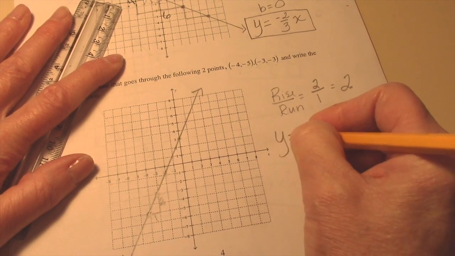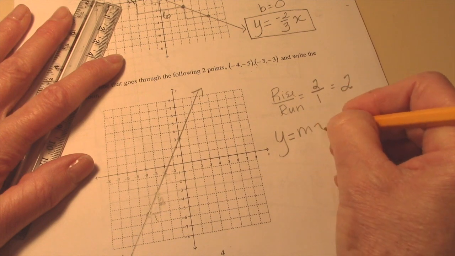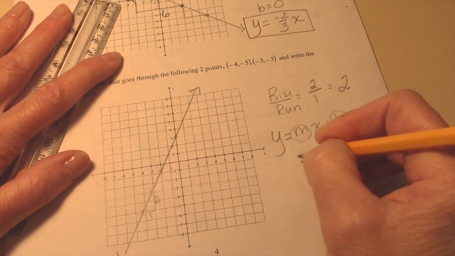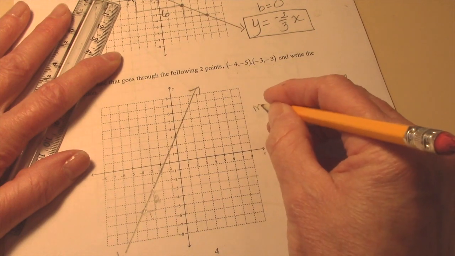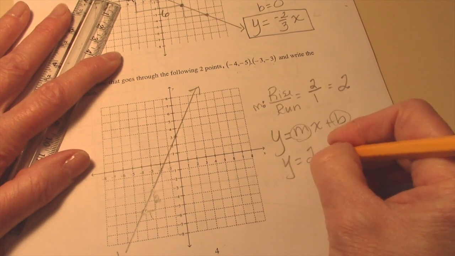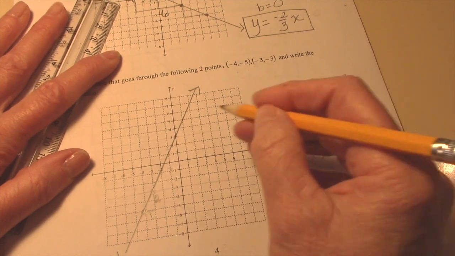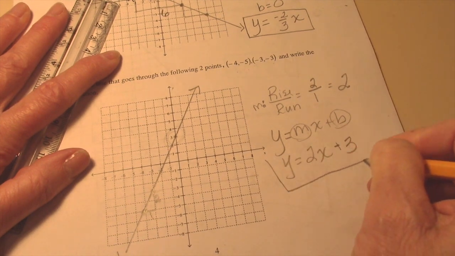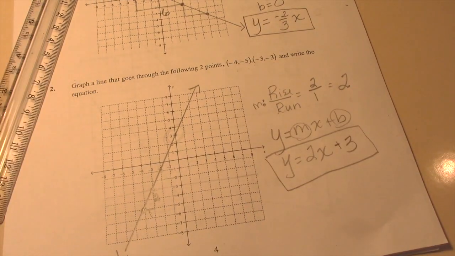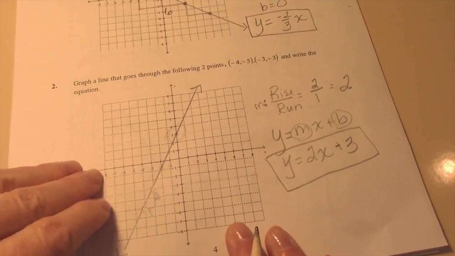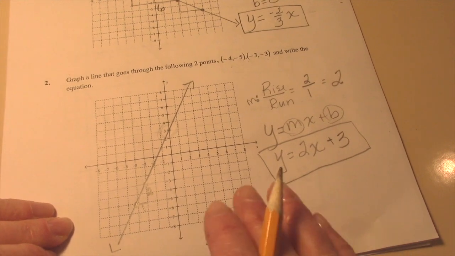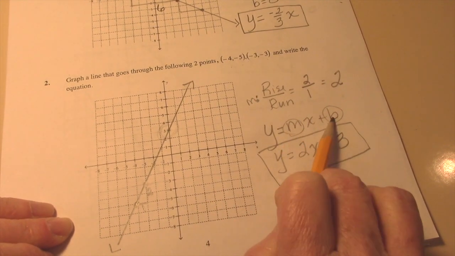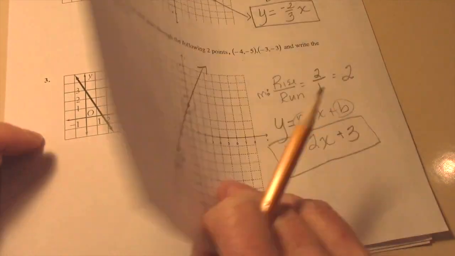So y equals, we want to fill in mx plus b. We want to fill in the m, we want to fill in the b. So y equals, we just did the m, remember this is the m, okay, is 2x, and then what's my b? Oh, got to go to the picture. Crosses at positive 3, plus 3. Final answer. Got it? This is not hard. It's just doing and practicing and just understanding what M is, what B is, putting it together. Okay?